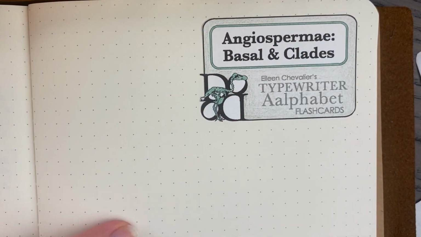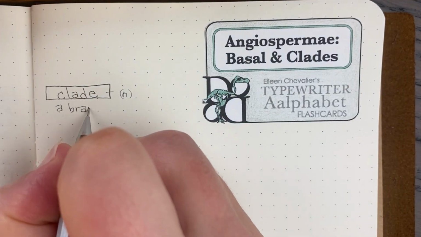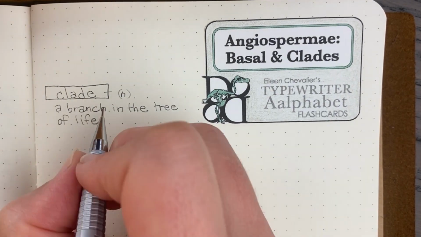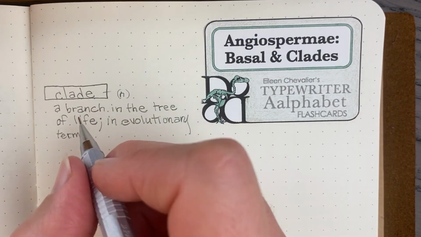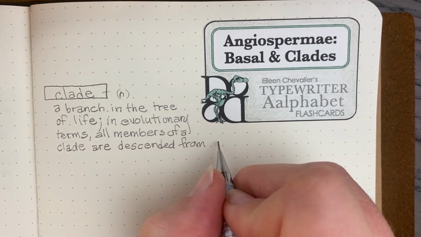So get out your journal and write the definition down with me. Clade means a branch in the tree of life. In evolutionary terms, all members of a clade are descended from a common ancestor. So if you think about a branch, I don't have any branches with me. Oh, well, here we go. So like this branch of this jade right here.